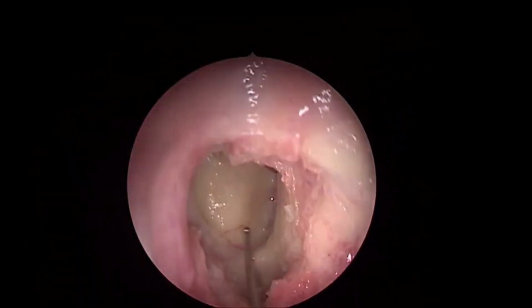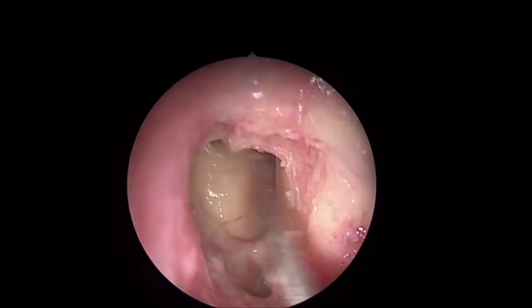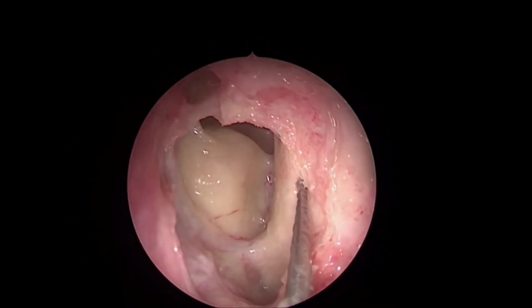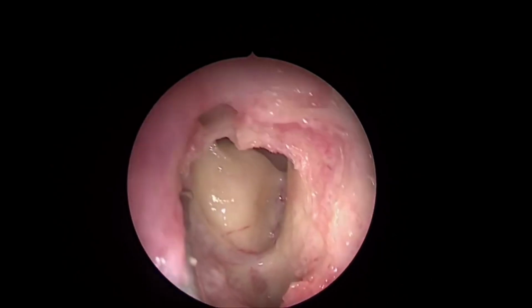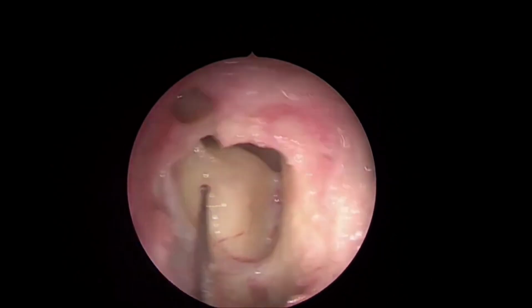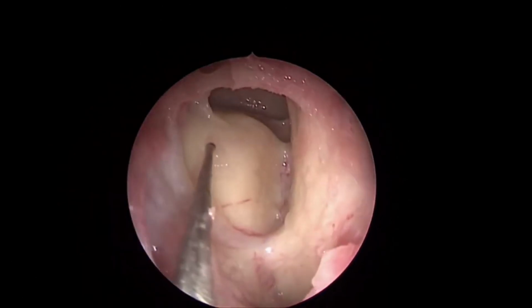Now, having done this wall I just showed you, it is important that you can't go beyond. The orbit is there. This you can't transgress, the skull base is there. Behind this is the posterior table, where the skull base is behind.